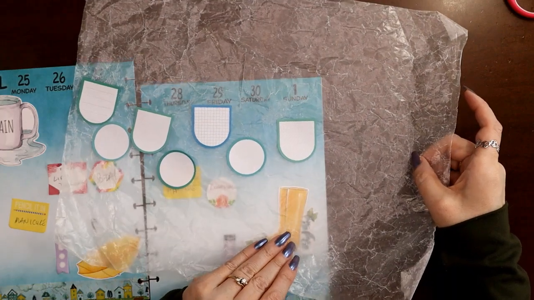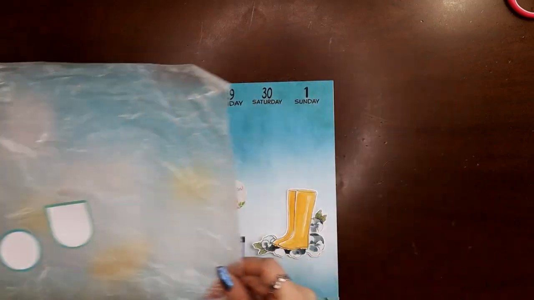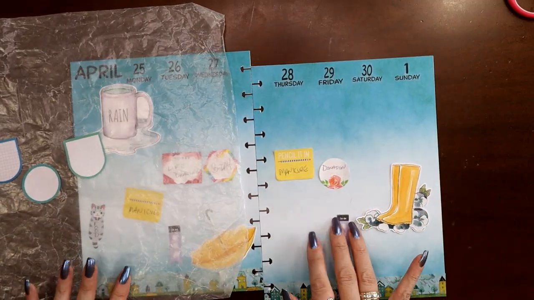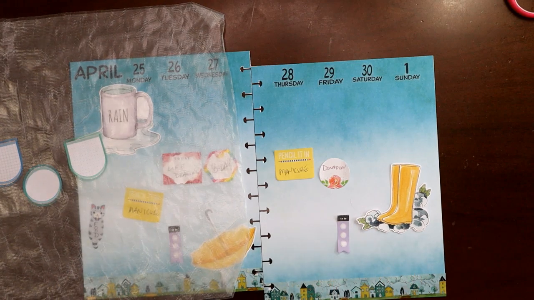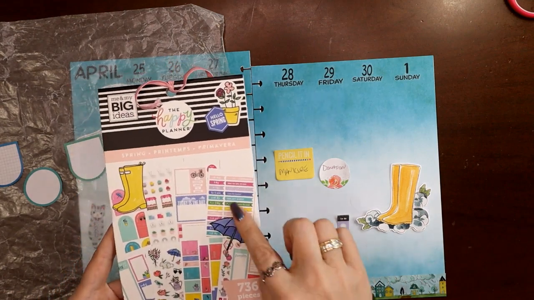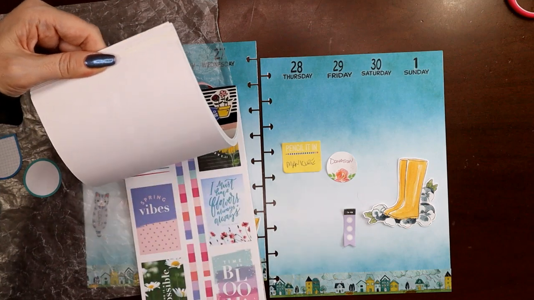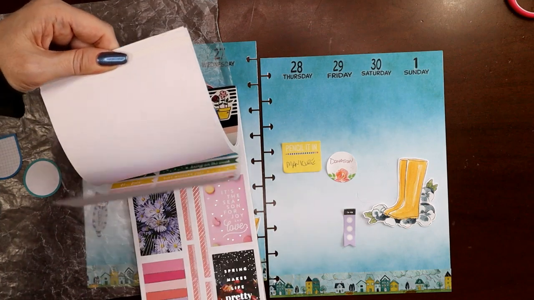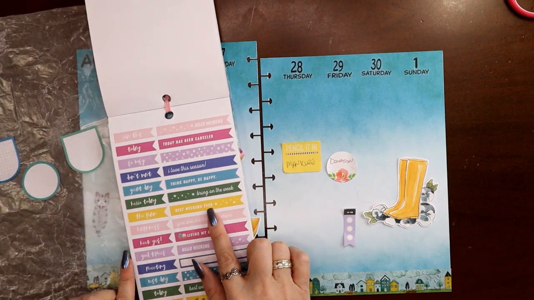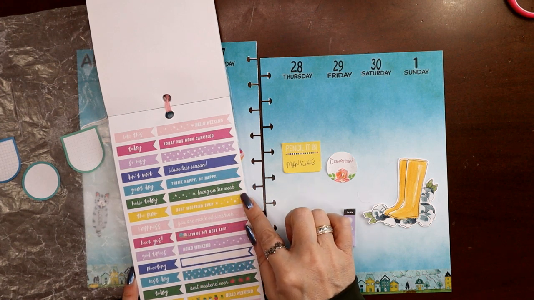I gotta decide if I want a weekend banner of some sort up there. Since I don't have any yellow boxes, maybe I'll try to find a yellow kind of a weekend banner. So I just pulled the spring Happy Planner book because it's got relevant stuff in it. It's got some functional words, all kinds of stuff. So best weekend ever, hello weekend with some little plants, think happy, be happy.